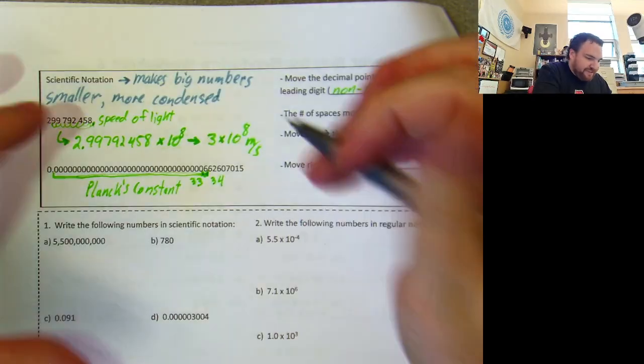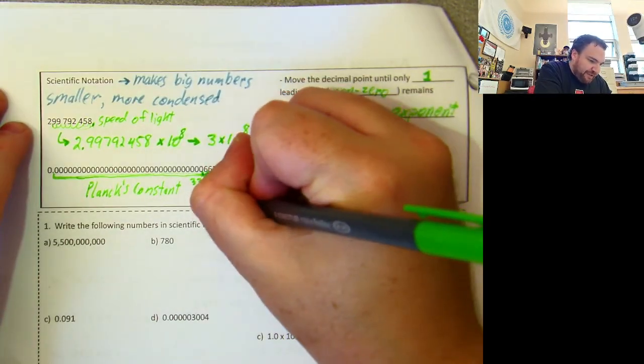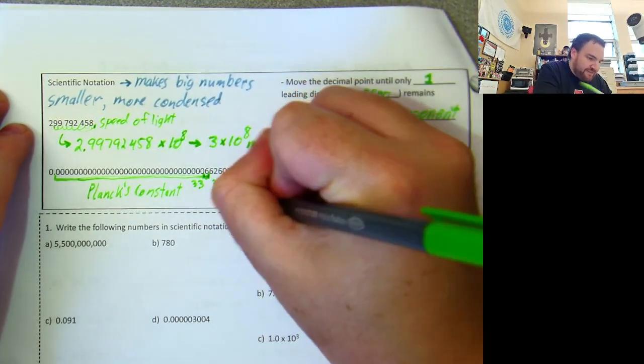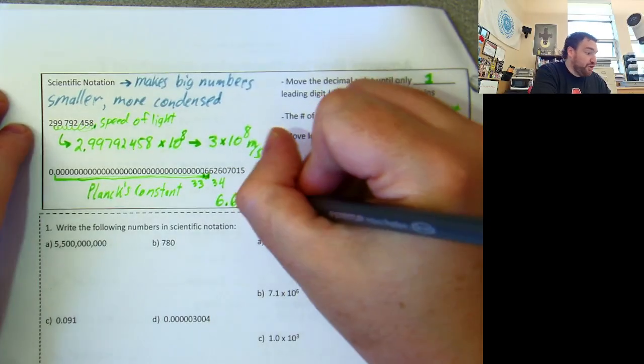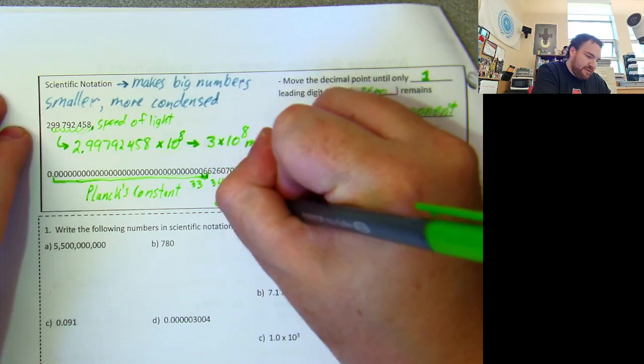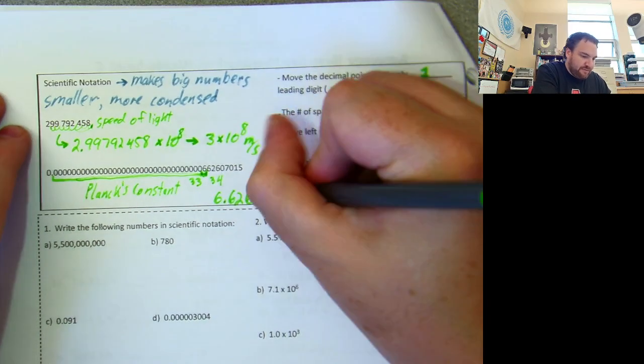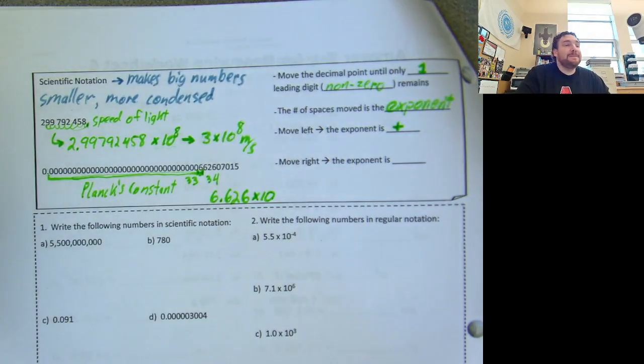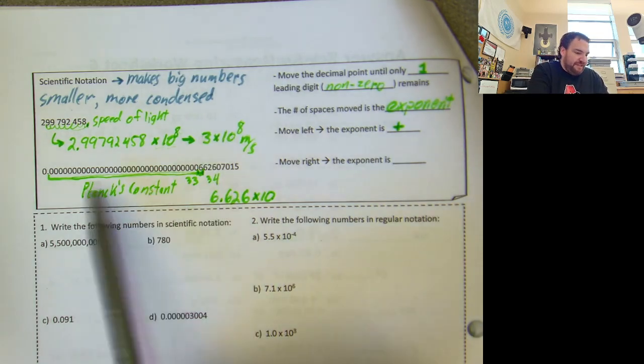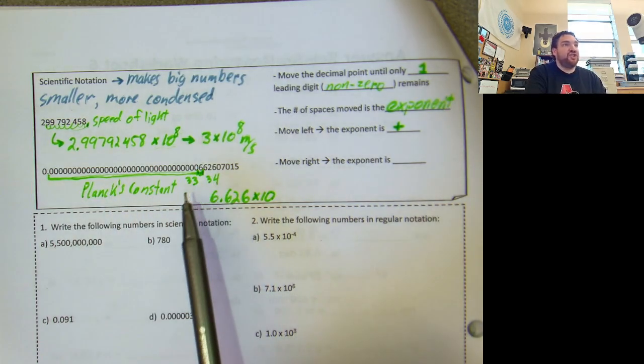So then we're going to rewrite this number as 6.626, which is usually how you'll see it, times 10 to the what? This number is very, very small. And so one way to denote a very, very small number, like a decimal number like this, is to write it as a fraction.